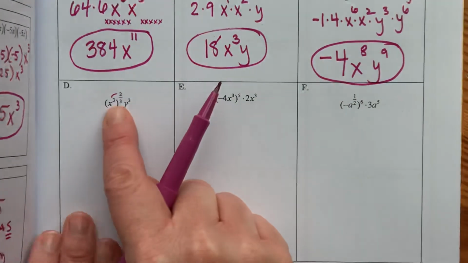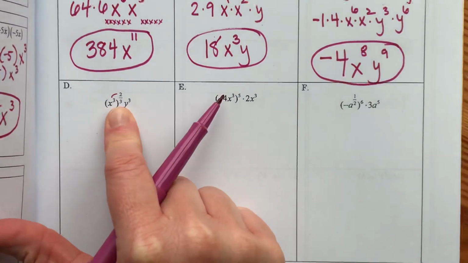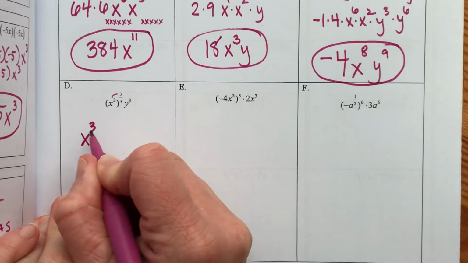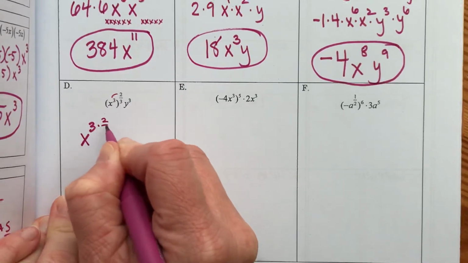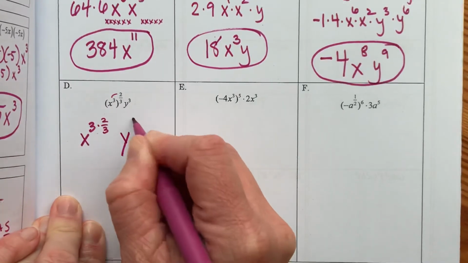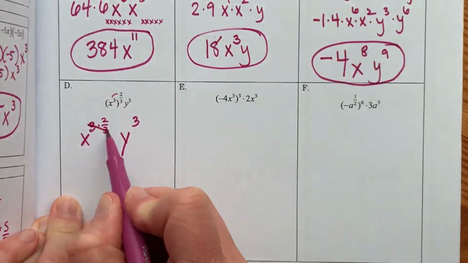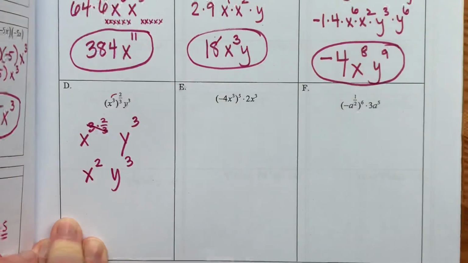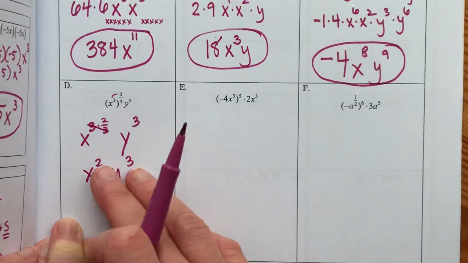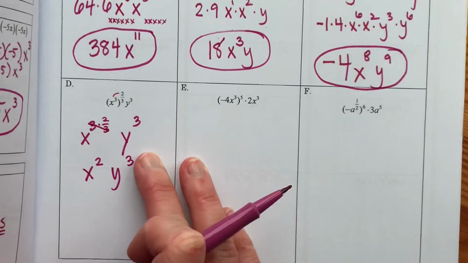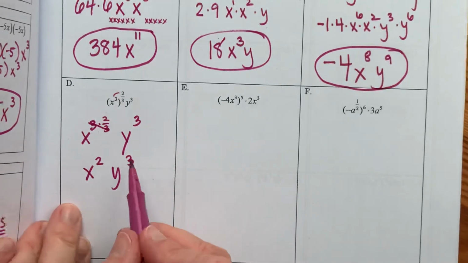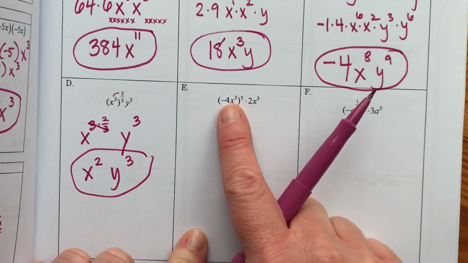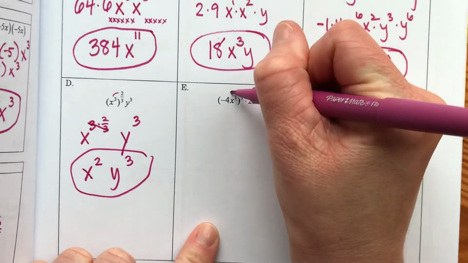Here I'm going to distribute my power here of 2/3. And so I'm going to write down my x that has the power of 3. That's going to multiply by 2/3. And then times my y cubed. Well, 3 divided by 3 cancels out, so I'm really left with x squared times y to the third. And there's not really a whole lot I can do else with that, so I think actually that's just my final answer. We're done.